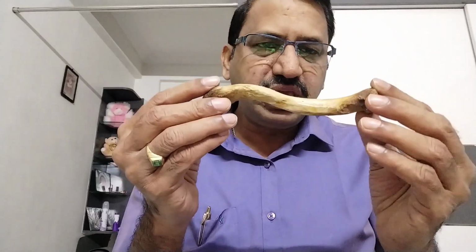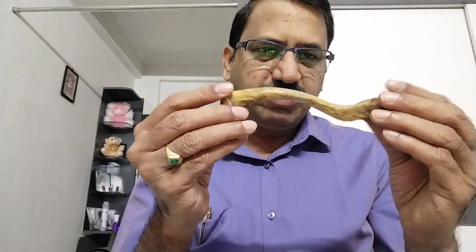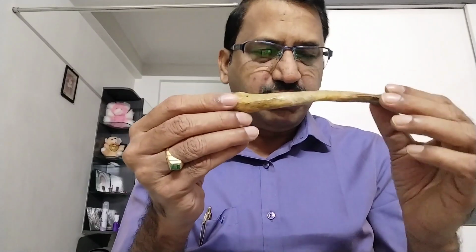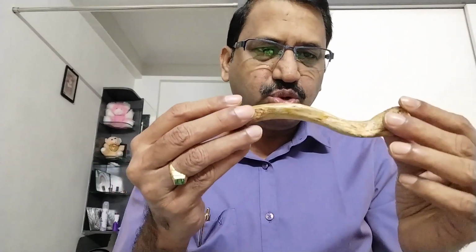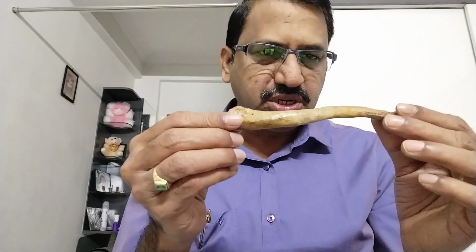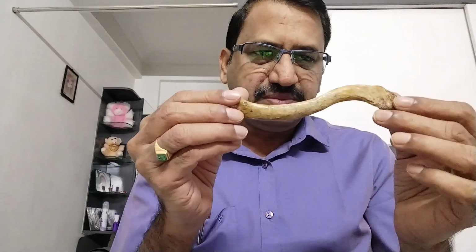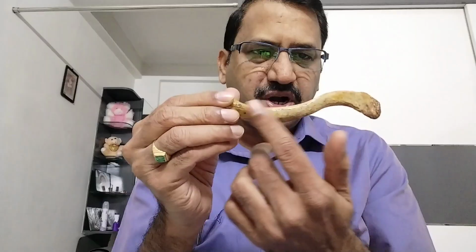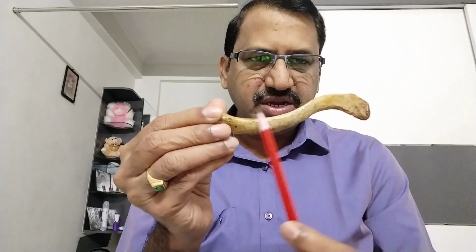Next, how to keep the bone in anatomical position. That is a very important point for any bone. If you go to the anatomy exam, most of the examiners ask how to keep this bone in anatomical position, right? First you have to identify the medial end and lateral end by their features. Then you observe this part, which is called the shaft of the clavicle.